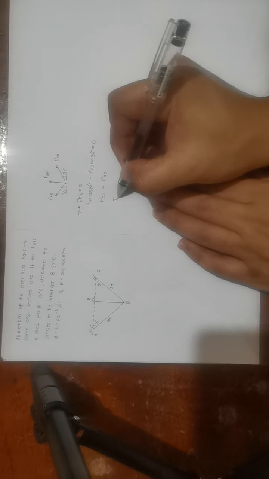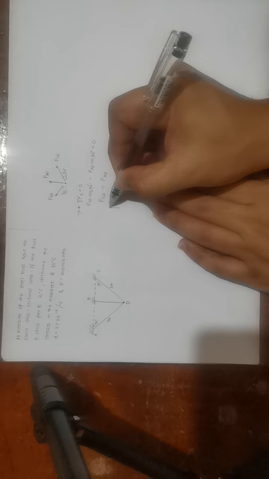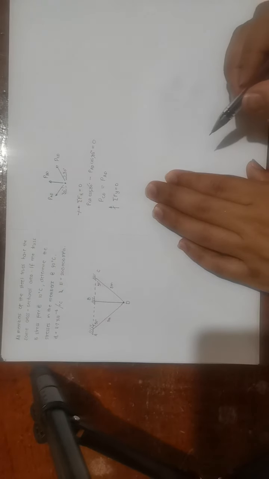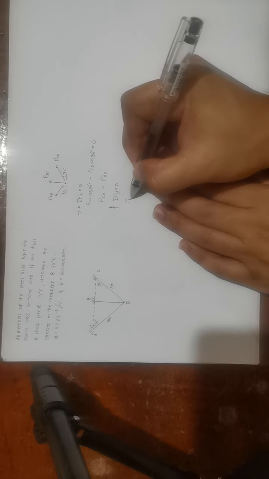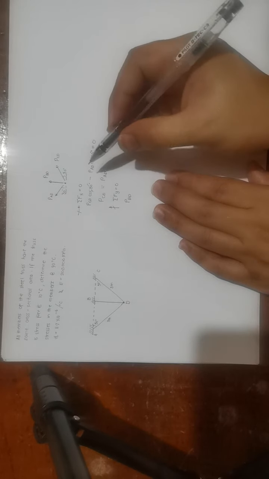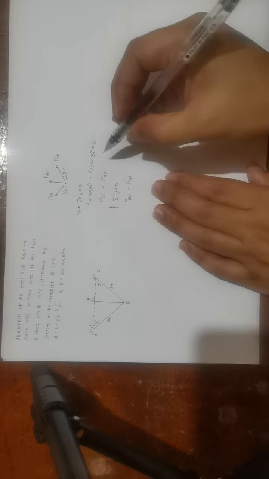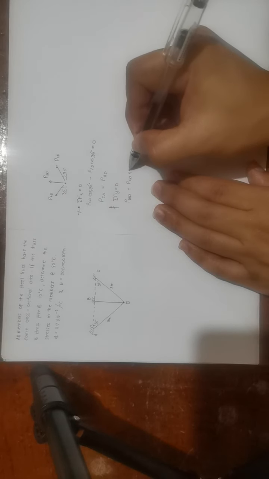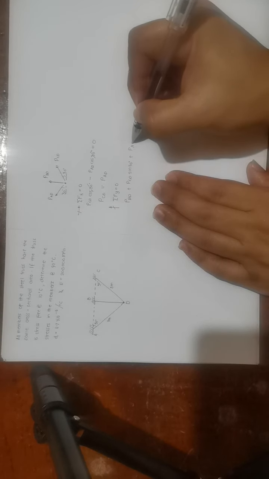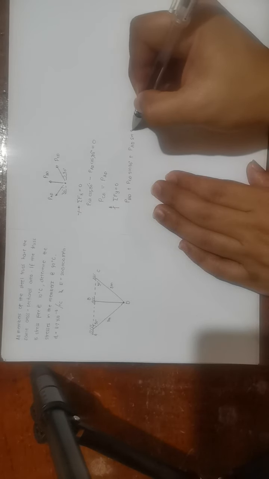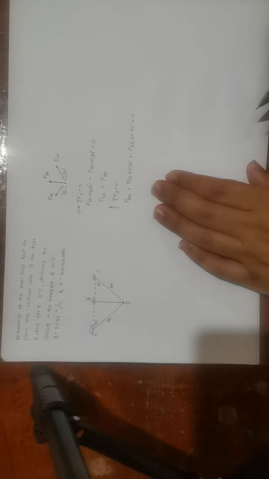Next one, take summation of forces along vertical axis Y. Assume upward forces are positive. So we have PBD plus PCD sine 30 degrees plus PAD sine of 30 degrees also equivalent to 0.